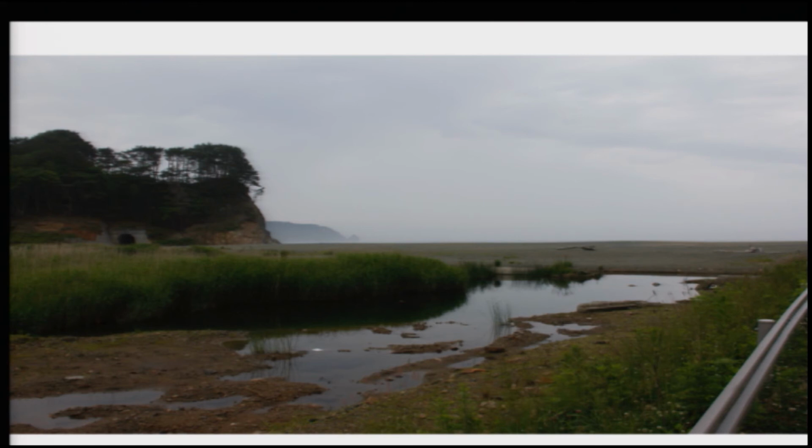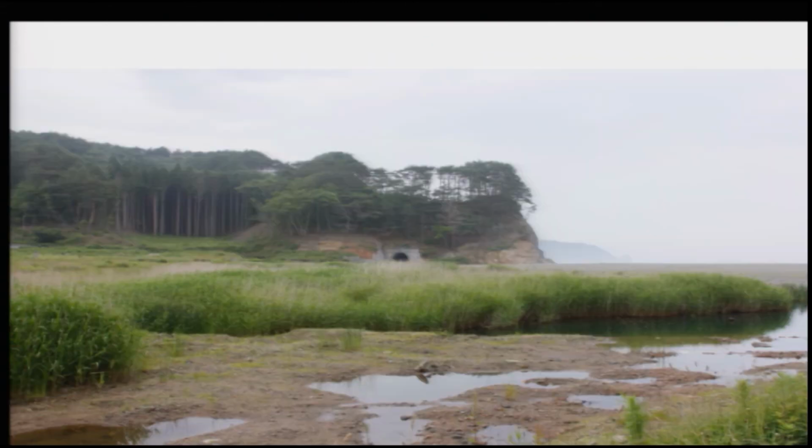This was the area which is enclosed because of the beach ridge here, and this was one of the ideal locations for us.